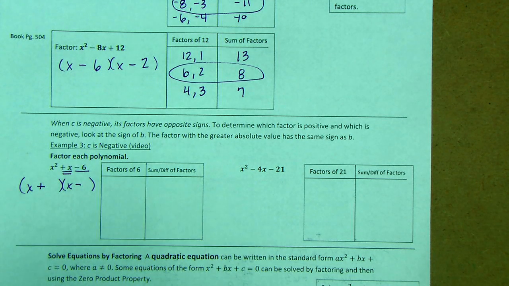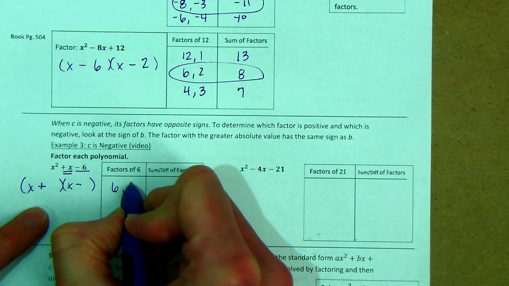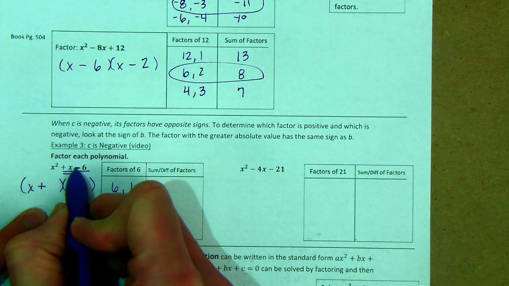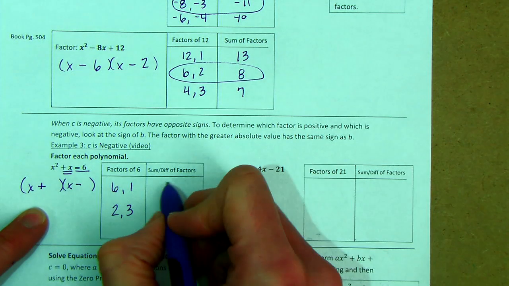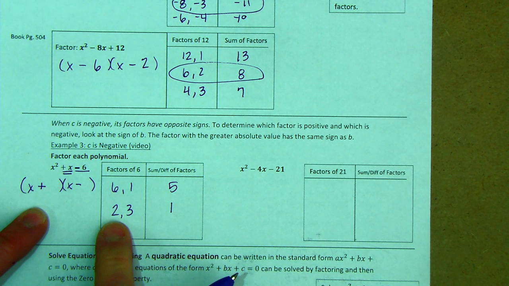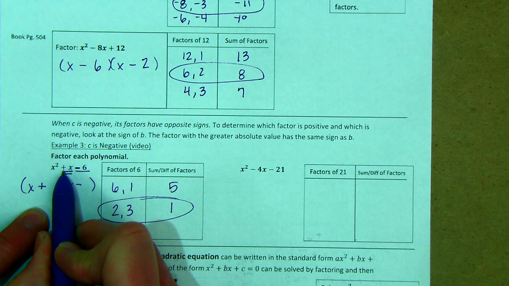So we're looking for factors of 6, 6 and 1, 2 and 3, that have a difference, because one's positive, one's negative, of 1. So this has a difference of 5. These two have a difference of 1. So we know it's 2 and 3. However, pay attention, it's a positive 1 in the middle, which tells me which one of these is positive and which one of these is negative.